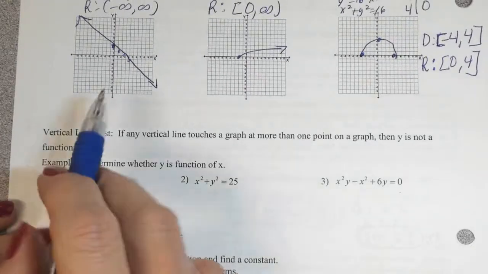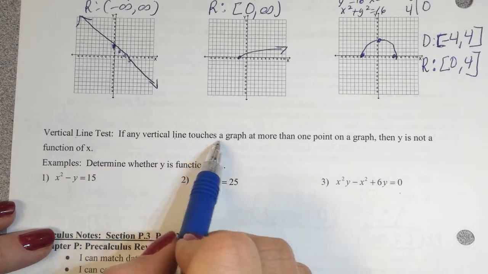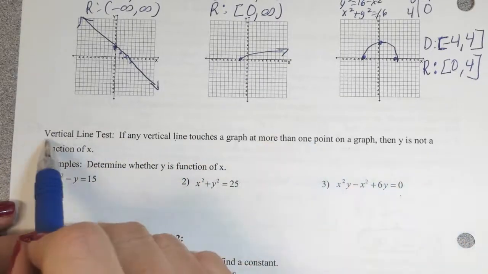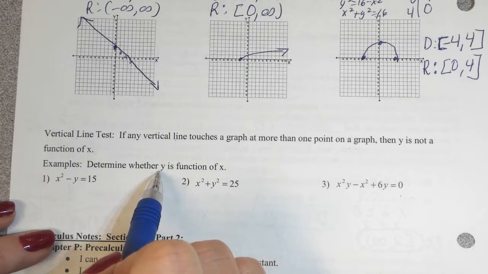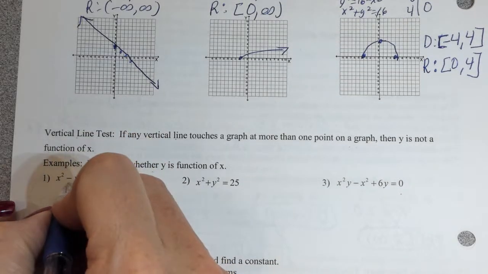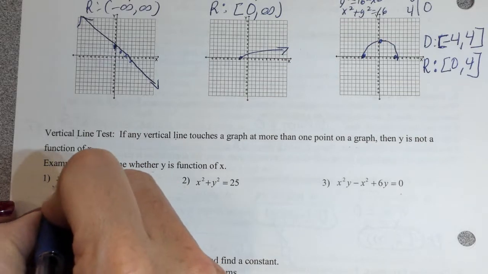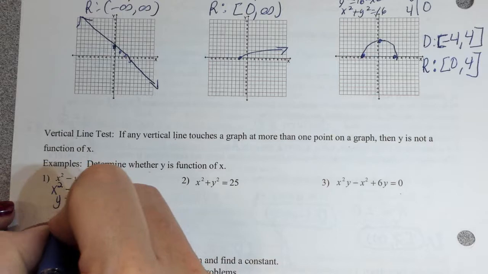The next thing is something you've learned about several times, the vertical line test. If any vertical line touches a graph at more than one point on the graph, then y is not a function of x. Determine whether y is a function of x. All right, so I want to solve this for y first of all. So I'm going to take the y over here, and I'm going to take the 15 over here, just rewriting it.